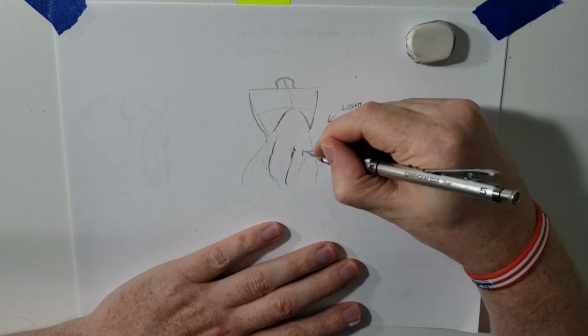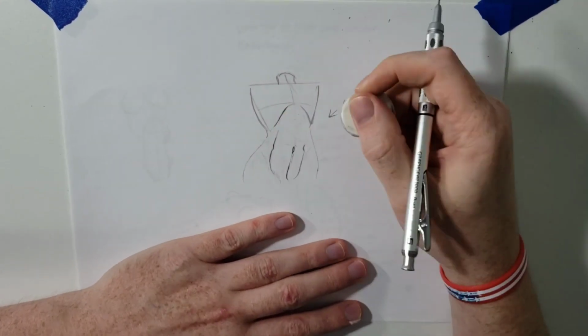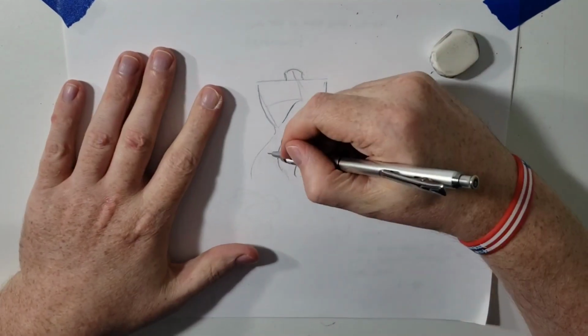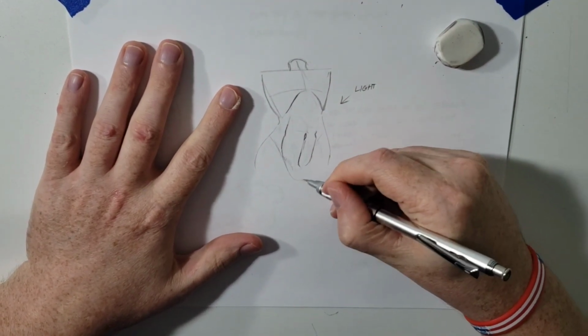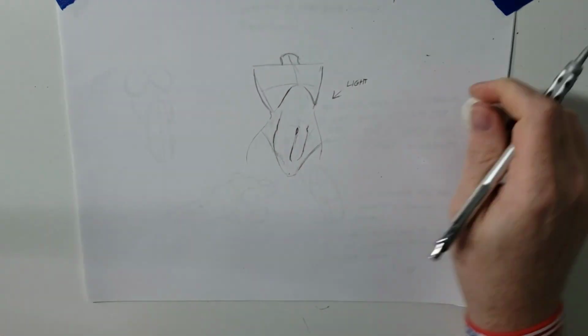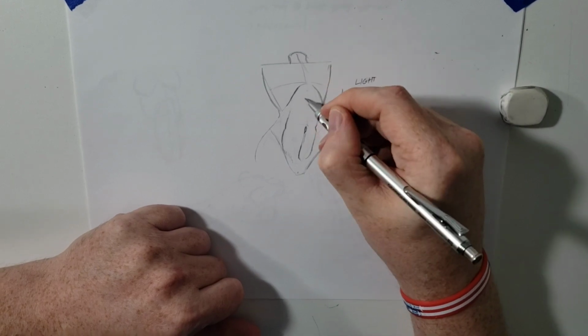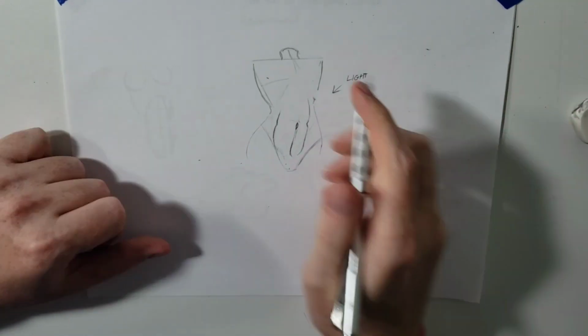It looks like I erased some of it and redid it. That's the thing about lighting. If it doesn't look right, just erase it and redo it until you get something that you like. That's why, when I'm doing shading for lighting, I never do dark right away. I go light to dark. That's just the way I do it.